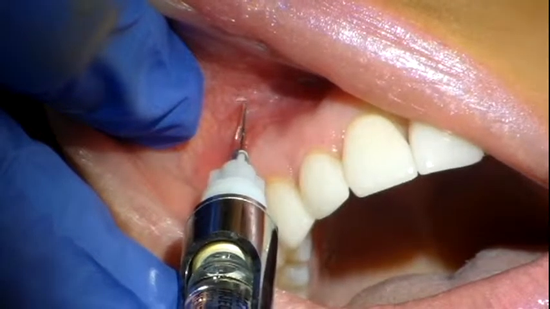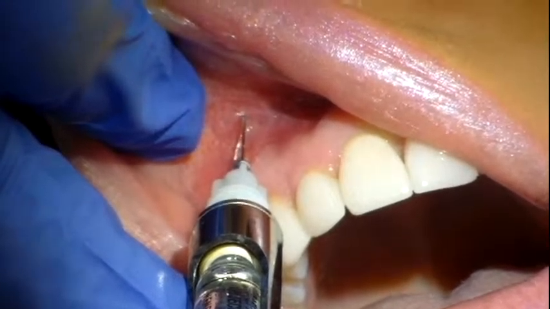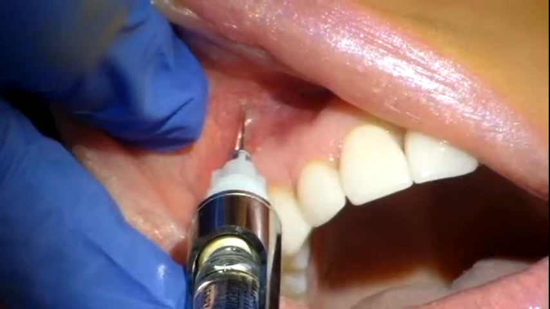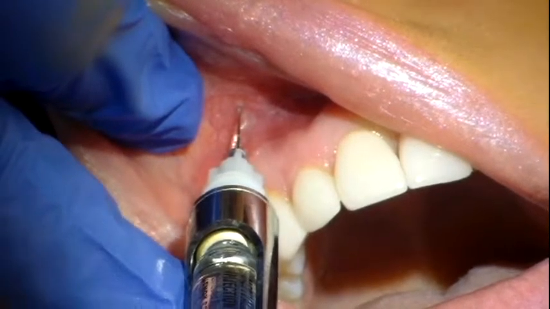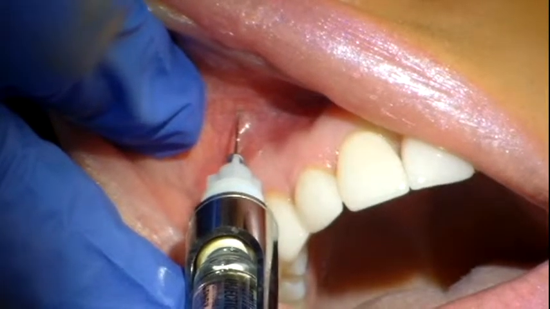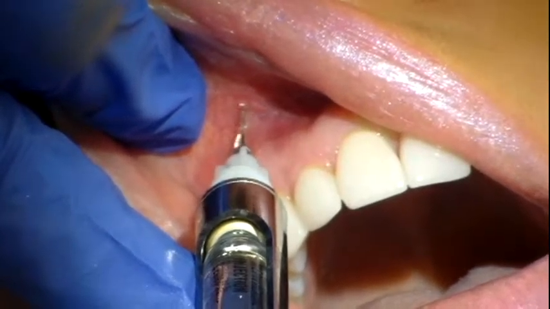I'm going to aspirate. It's negative. I'm going to deposit just a few drops. I'm going to wait 5 seconds. And now I'm going to begin depositing. And I'm going to withdraw.